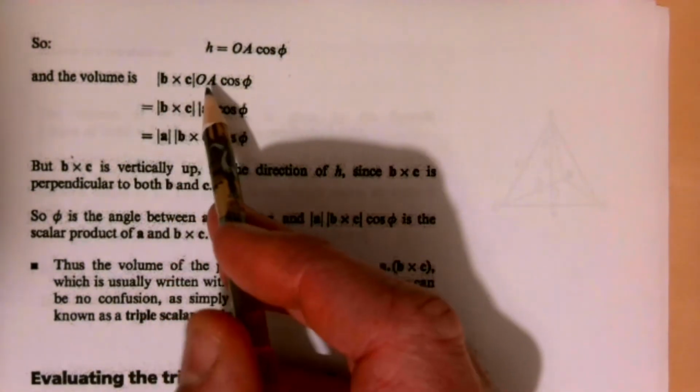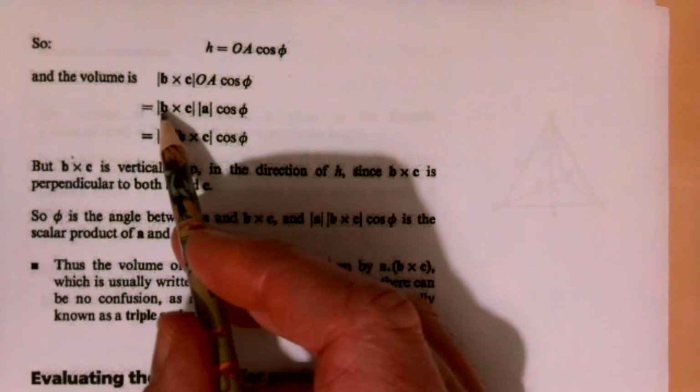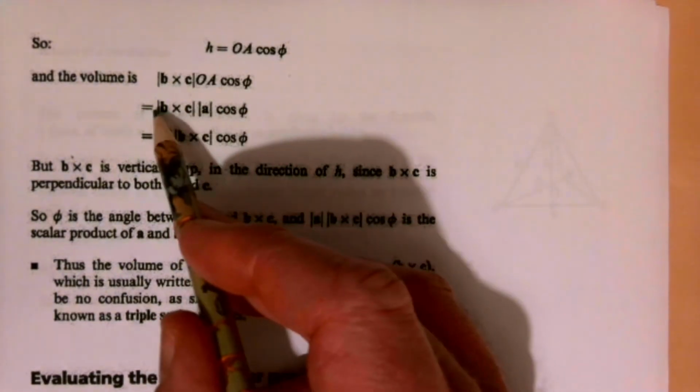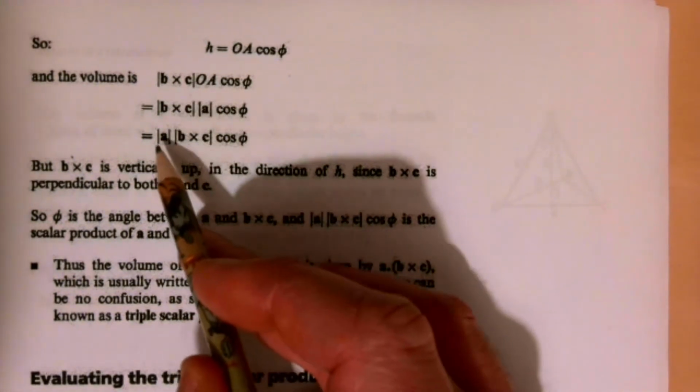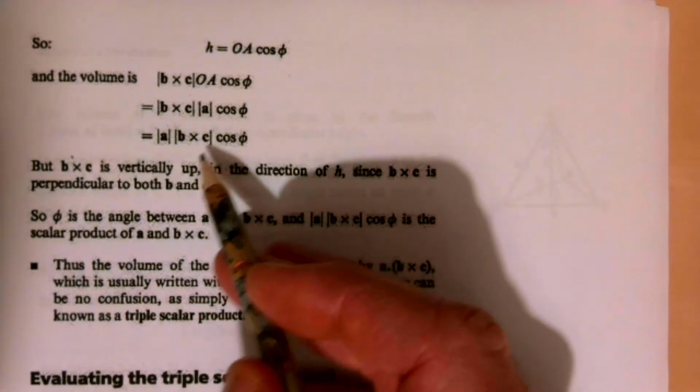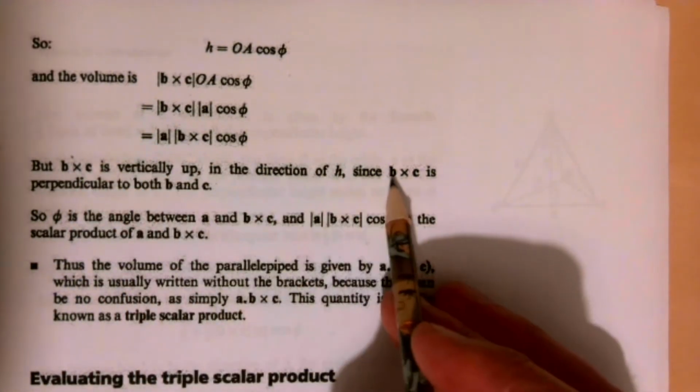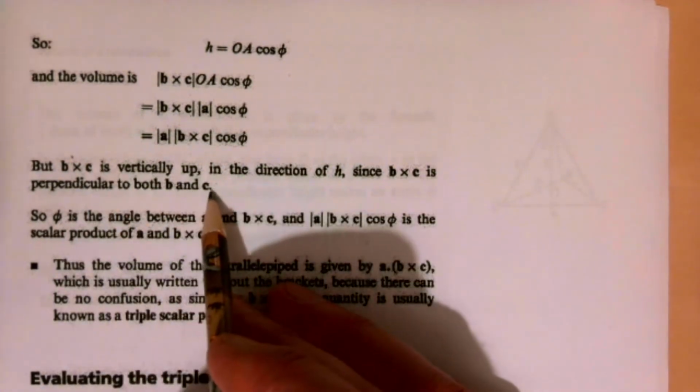Because it was b cross c times h, that's the magnitude of b cross c, times the magnitude of a, times cos phi. Or, changing those two around, the magnitude of a times the magnitude of b cross c times cos phi. But b cross c is vertically up in the direction of h, since b cross c is perpendicular to both b and c.